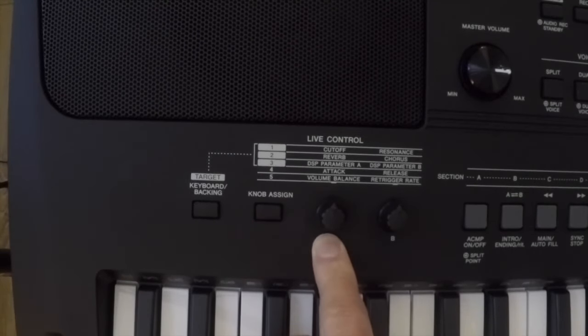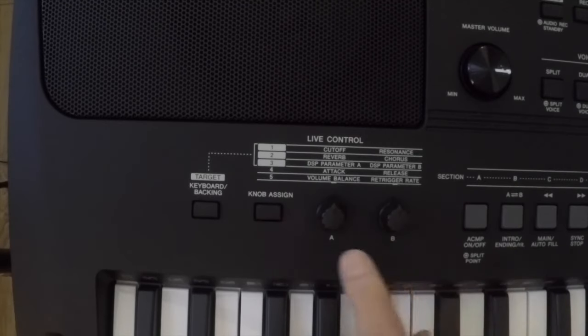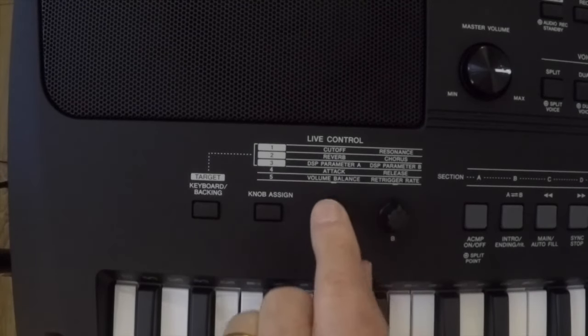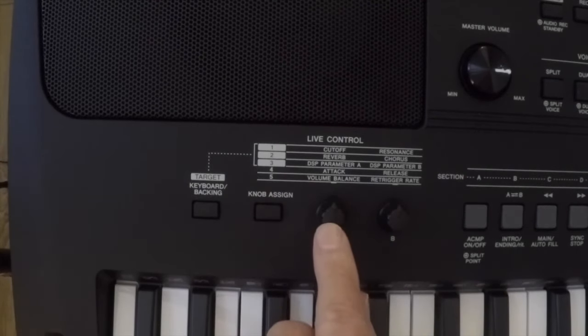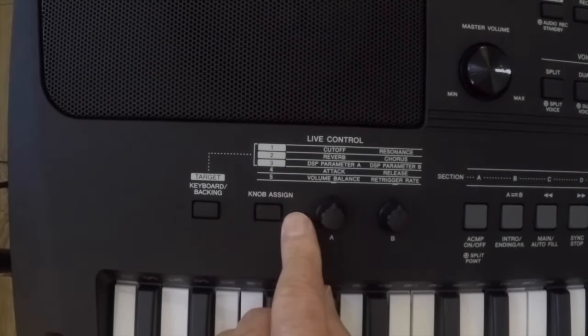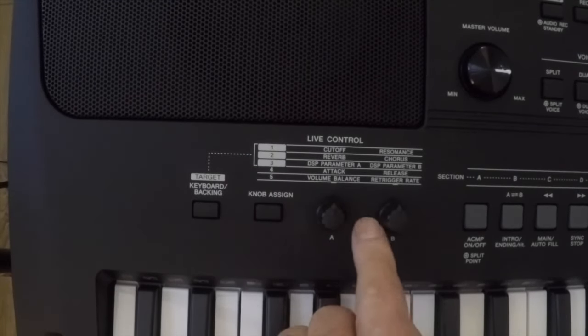Now, my dial A is going to control the cutoff, and my dial B is going to control the resonance. What I'm going to do is start the groove, and then I will twist these dials, and I'm going to tell you what position. Is it at 9 o'clock, 12 o'clock, 3 o'clock, so you can know how far I've twisted these. All right, let's start the groove.